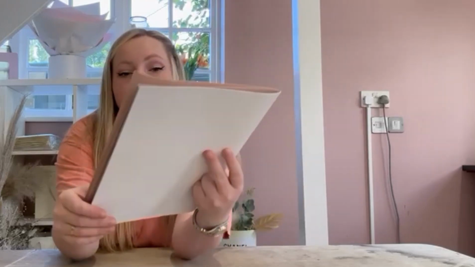Don't get me wrong, families still come to me and will send me a picture of something, like, can you do this? Yes, I can, and this is the price for it. But I tell you what, guys, this guide is amazing.